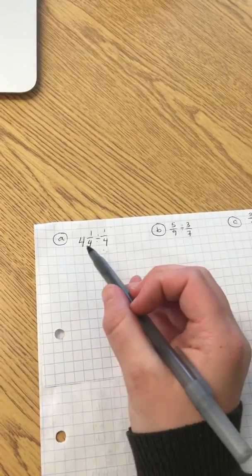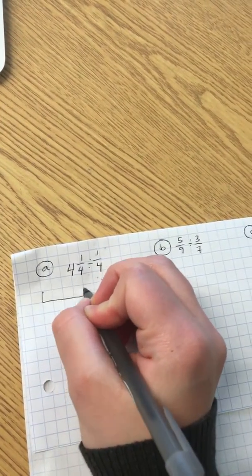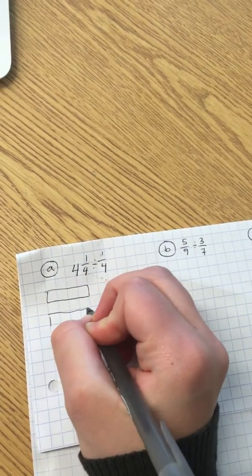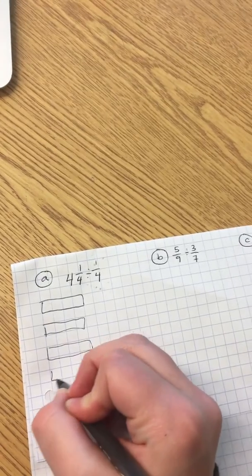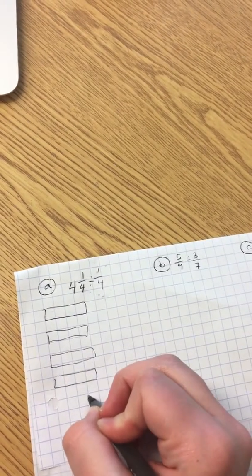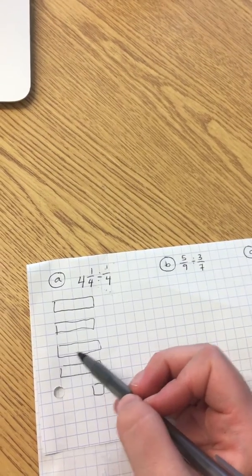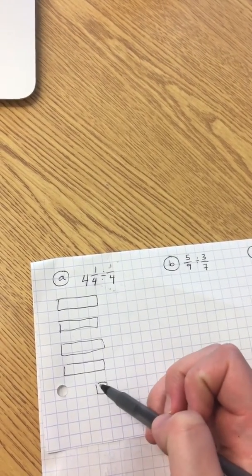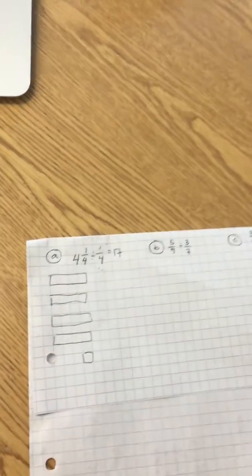So we could easily draw 4 1/4. It would look like 1, 2, 3, 4, and 1/4, and then I can just count. There's 1, 2, 3, 4, 5, 6, 7, 8, 9, 10, 11, 12, 13, 14, 15, 16, 17 fourths. So that equals 17. And that took me 30 seconds.